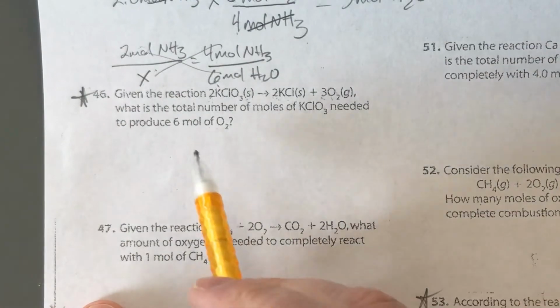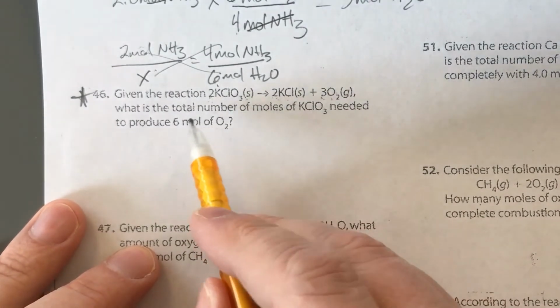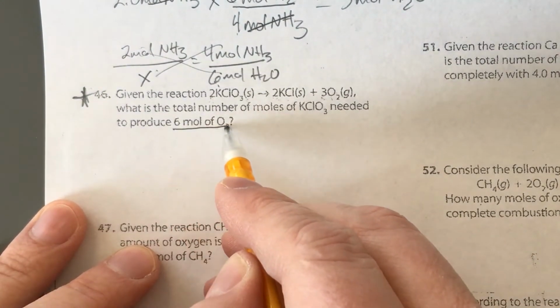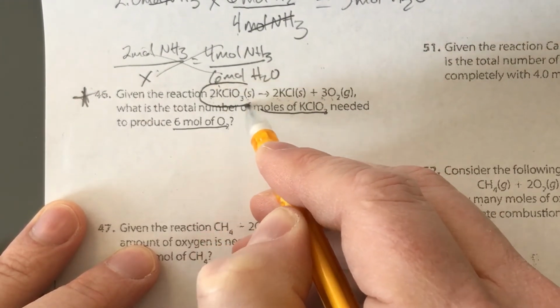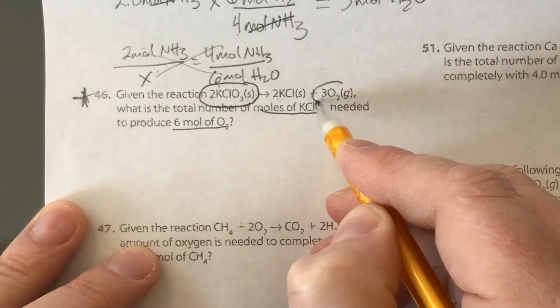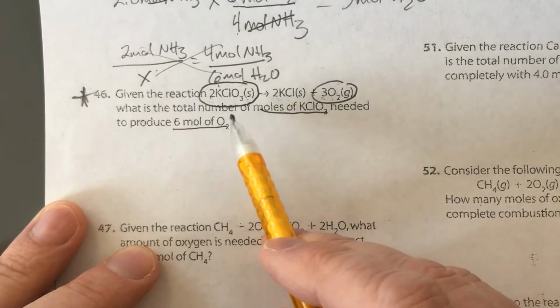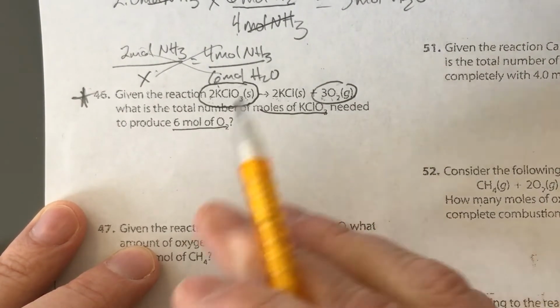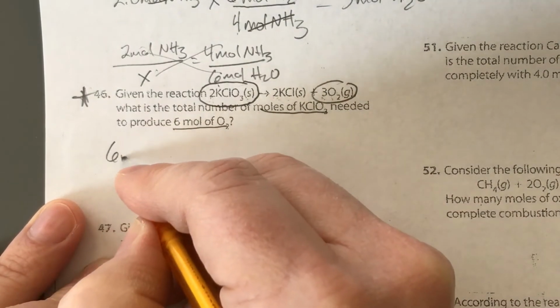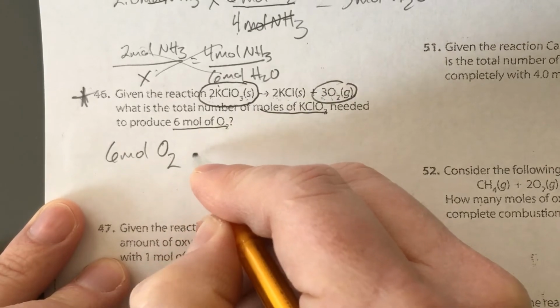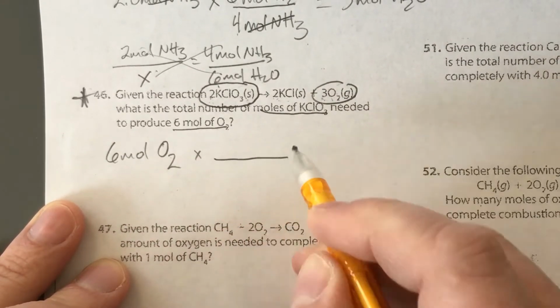So when we look at this next question, if I know 6 moles of oxygen, I want to know how many moles of KClO3. Again, I want to highlight, I'm looking at KClO3 and I'm looking at oxygen. Only focus on the 2 pieces that you need to know. The rest become kind of extraneous. So again, go with what we know first. I know 6 moles of O2. I know that first, so that means I want to eliminate oxygen.